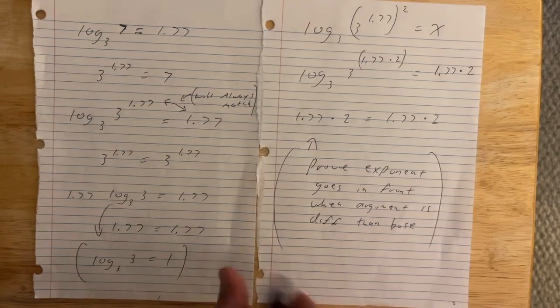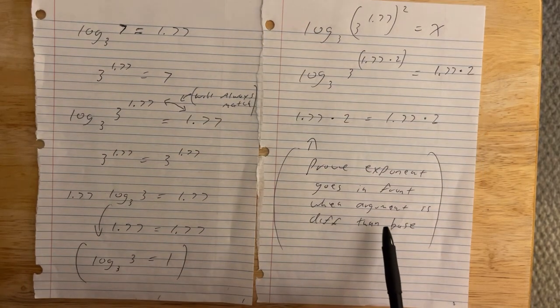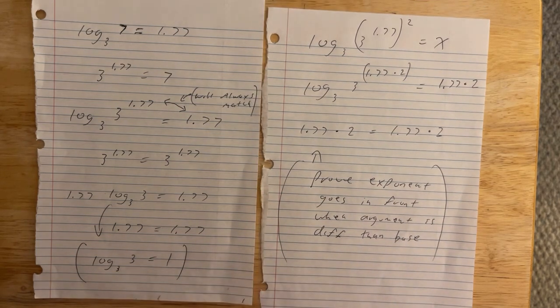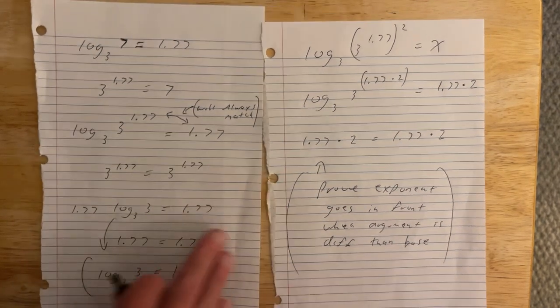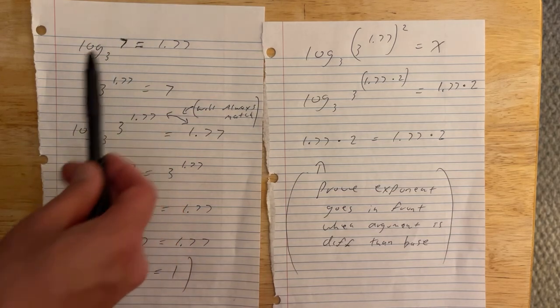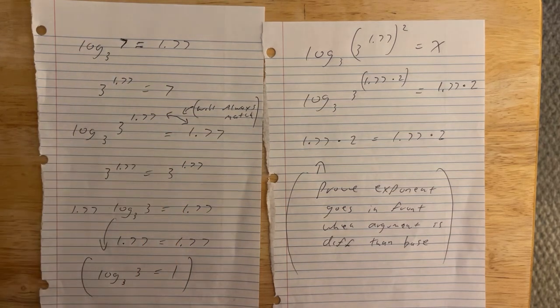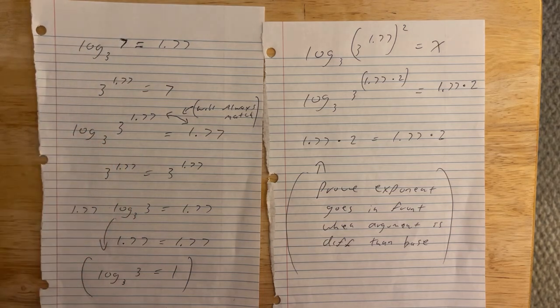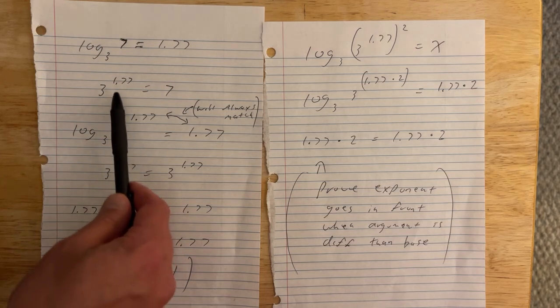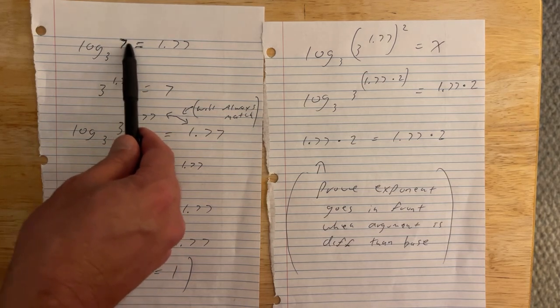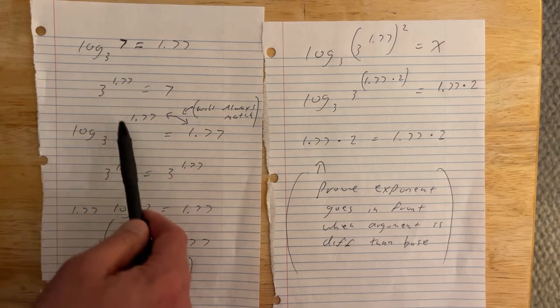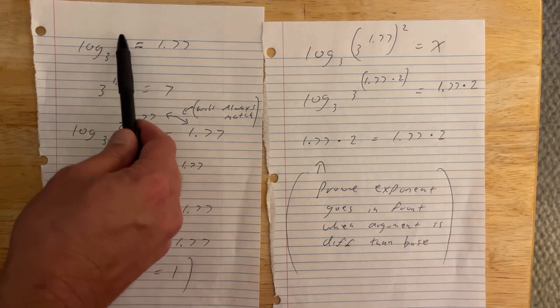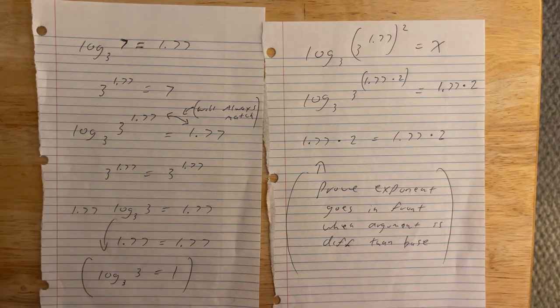Next up, I want to prove that the exponent goes out in front when the argument that's inside the logarithm is different than the base. So for example, what happens here if this 7 has an exponent? I want to prove that an exponent of this 7 right here would still go out in front, even though the 7 is different than the base, because right here I made the argument, which is the part inside the logarithm, the same as the base. So what about when the argument is different than the base?